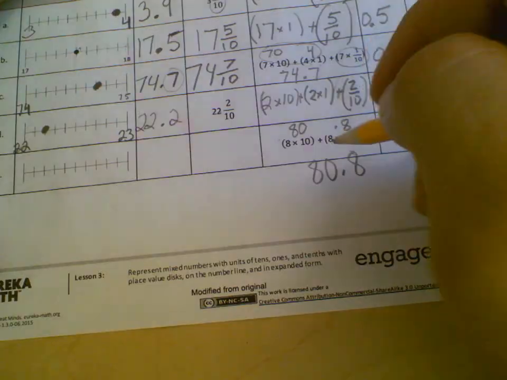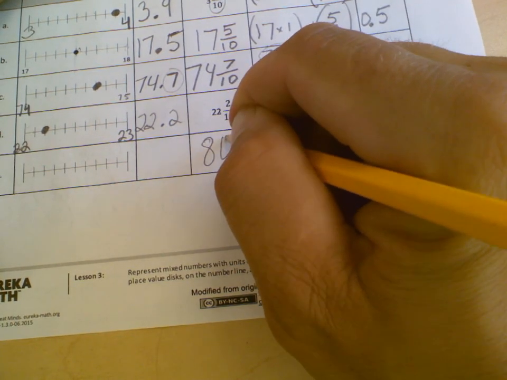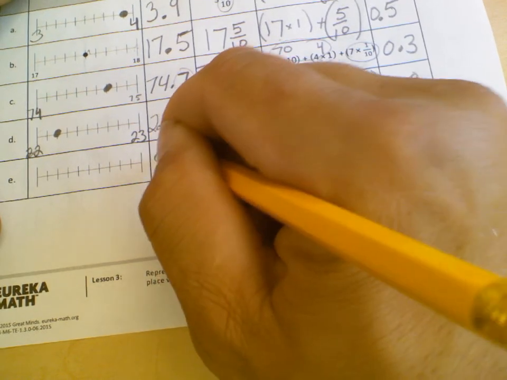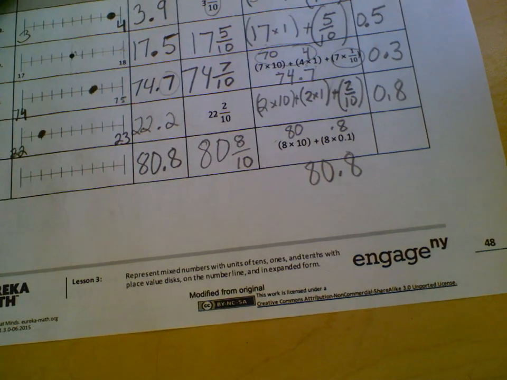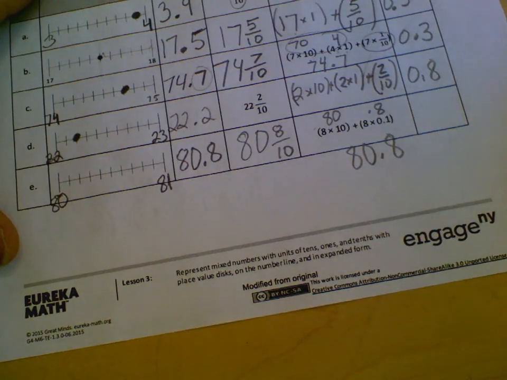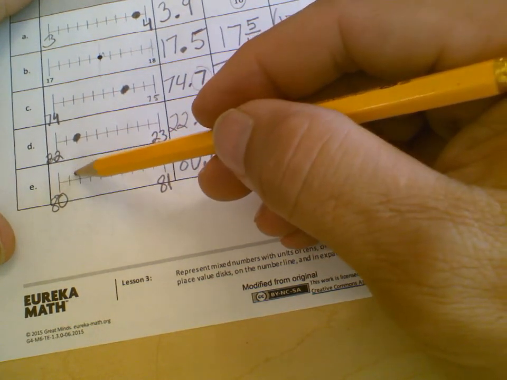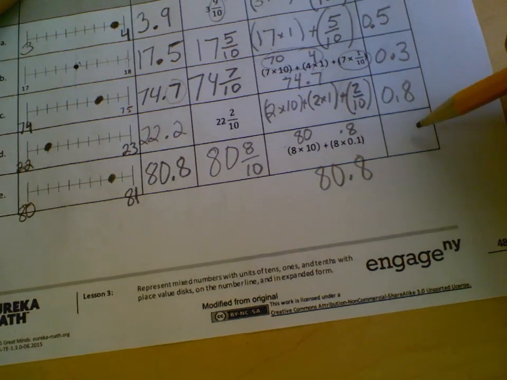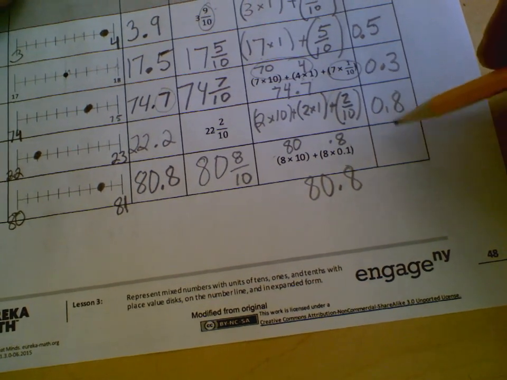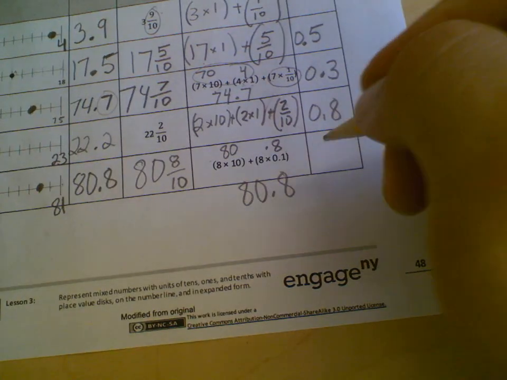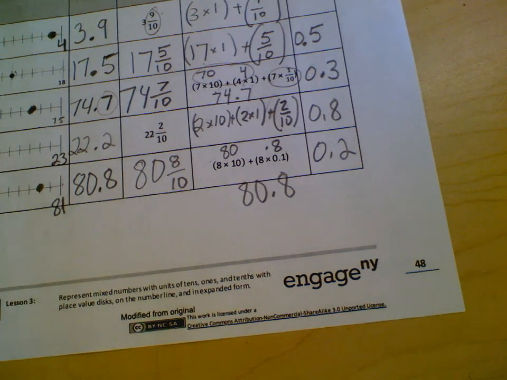There you go. So how do I write that as a fraction? 80 and 8 tenths. As a decimal, I already did it there. 80 and 8 tenths. So this has to be 80, right? This has to be 81. So then I go over 8 tenths. 1, 2, 3, 4, 5, 6, 7, 8 tenths. There you go. And one more last thing to do over here. If I'm at 8 tenths, how much will it get me to get to 81? 1, 2. I need 2 more tenths. There you go. Okay. So that worksheet is finished.